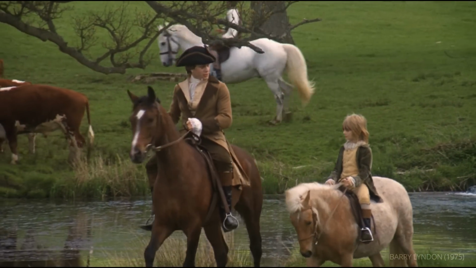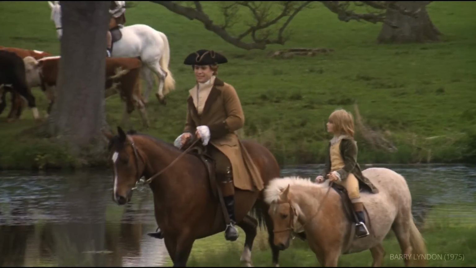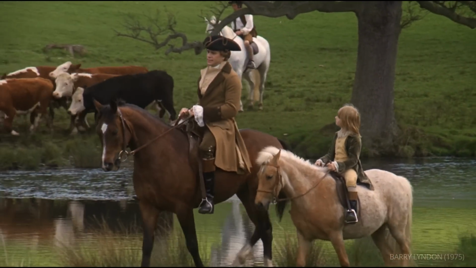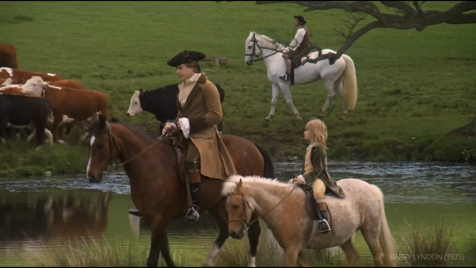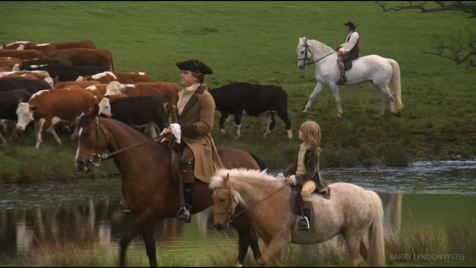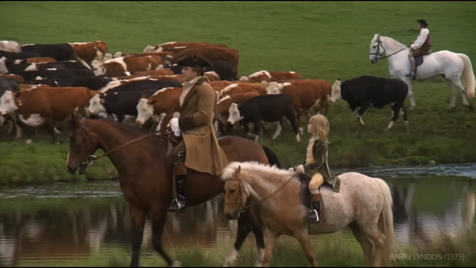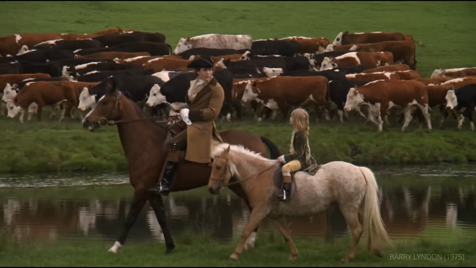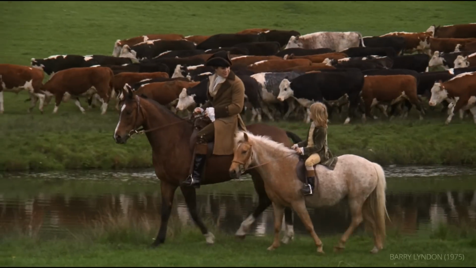You think you're big enough for the hunt, do you? Oh, yes, Papa. Jonathan Plunkett is only a year older than I am, and he rides with his Papa. Well, I'll have to think about it. Oh, please say yes, Papa. There's nothing I want in the whole world more than a horse. I'll think about it. Oh, thank you, Papa.